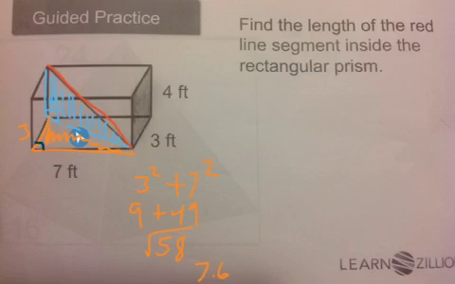Okay, so now I have two sides of my right triangle. I have this leg, which I get from 4 feet, and I just calculated the dashed line to be the square root of 58, or 7.6. So I can now find the distance of the red line by using my Pythagorean theorem. So I'm going to go ahead and do that right now. So the square root of 58 squared plus my height, which is 4 squared. So square root of 58 squared is just 58 plus 16. 58 plus 16 is 74.